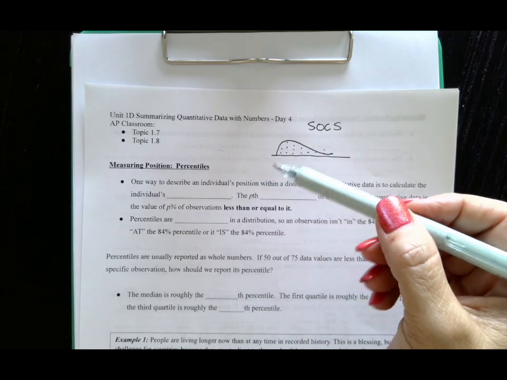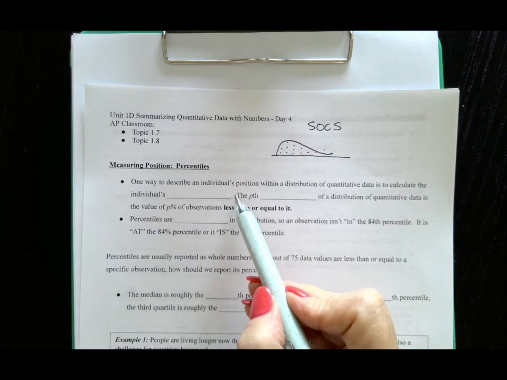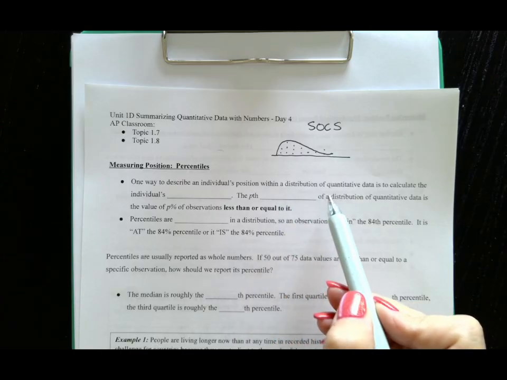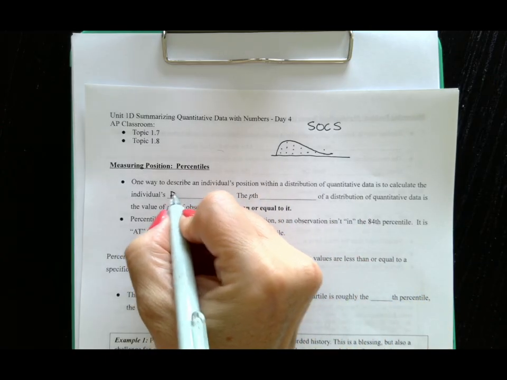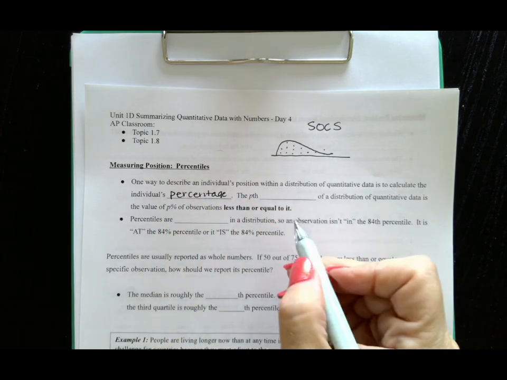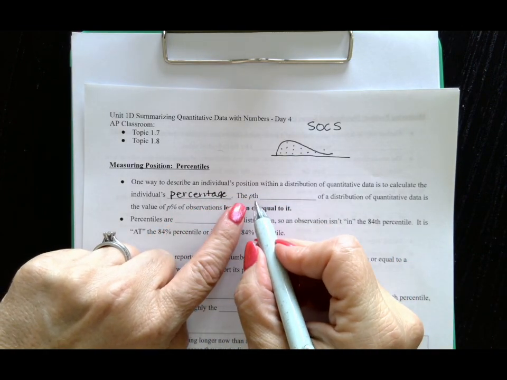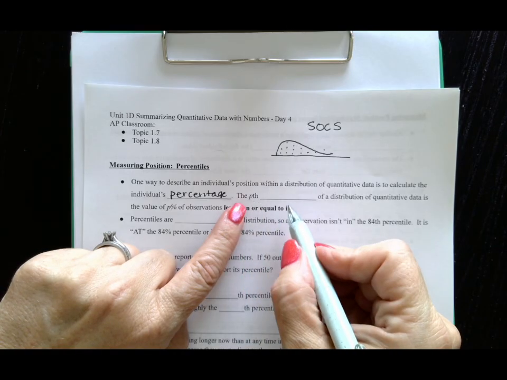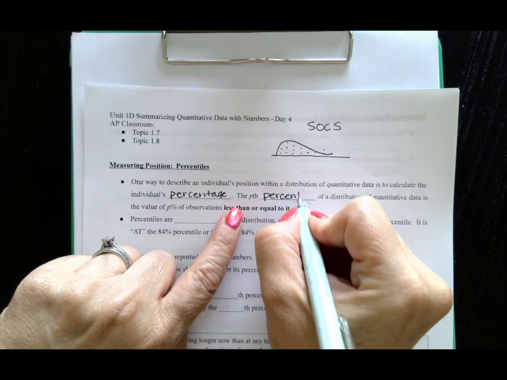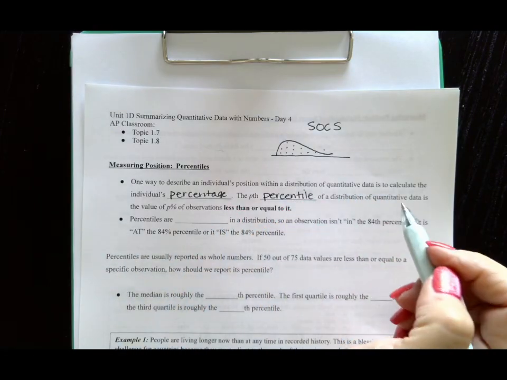And so one way to describe an individual position within the distribution of quantitative data is to calculate the individual's percentage. And so what we would say is something is the xth percentage or the pth percentile of a distribution.